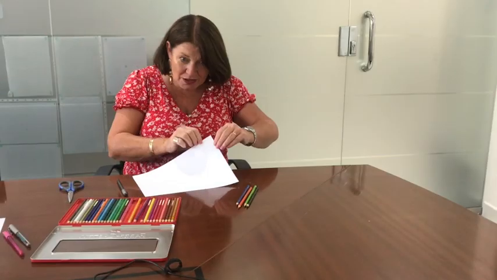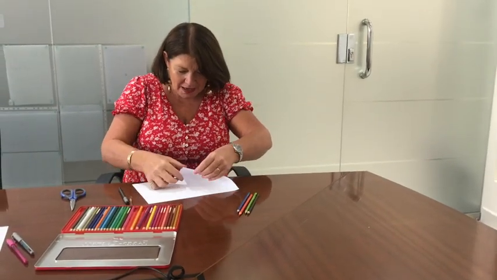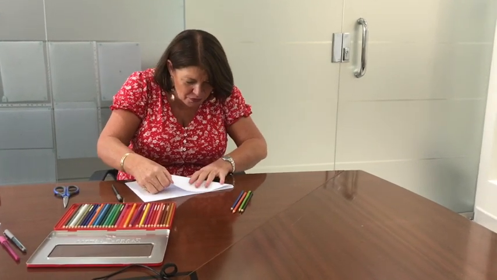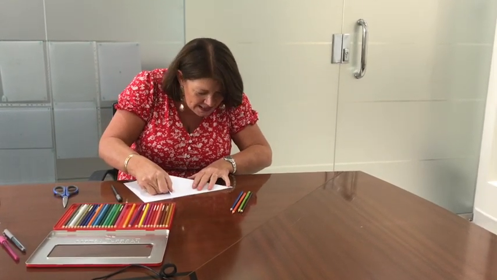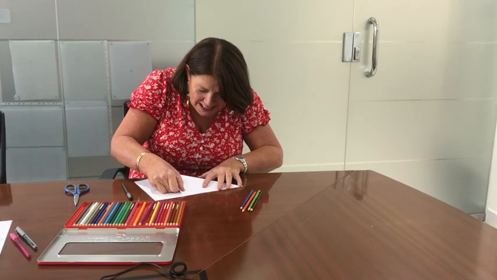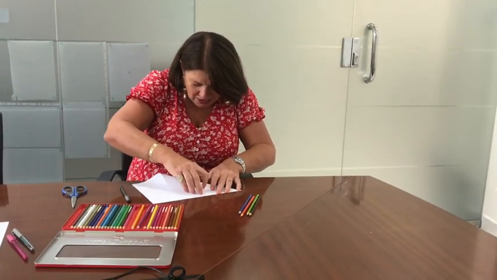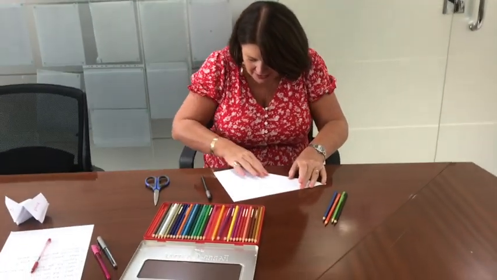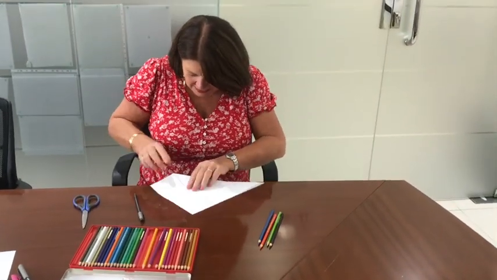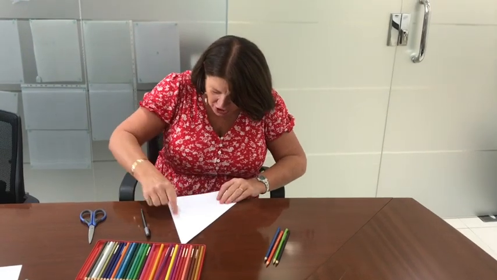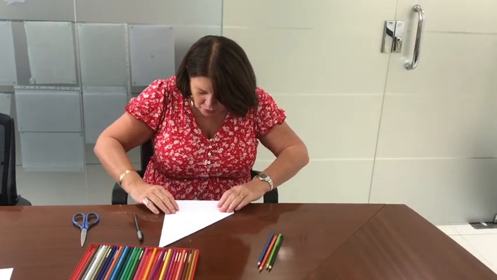Okay, so a quick trick to make your rectangle into a square. Put the paper down on the corners of your rectangle and fold it right so you can see it makes a triangle. If you put this edge against that long edge and press hard, and then you can see there's a triangle and there's a small rectangle here.